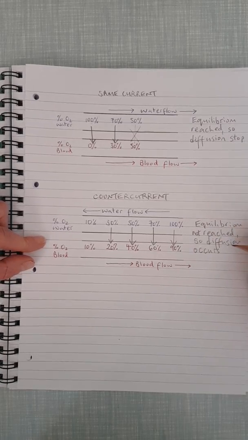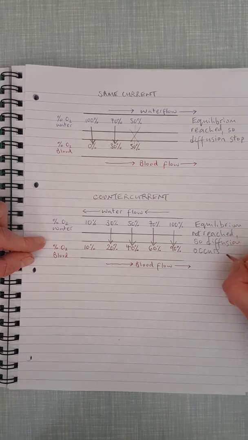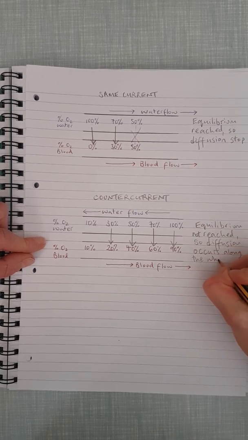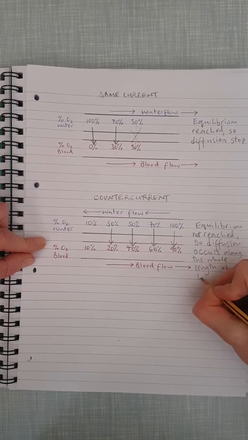Now, this is the important bit. This is the bit that you've got to include if you answer a question about fish gas exchange. We can say that diffusion occurs along the whole length of the gill.